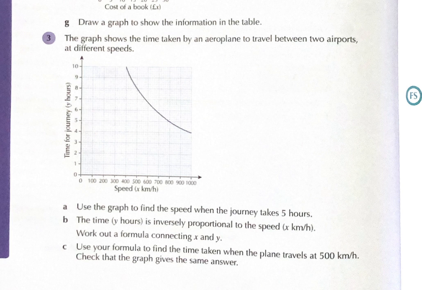So from your graph, at time 5, draw a horizontal line from 5 until you reach the curve. If you did that, draw with a pencil. Then find the corresponding speed, which is 800 kilometers per hour. Understood for A? Now B, go ahead, Mayar.